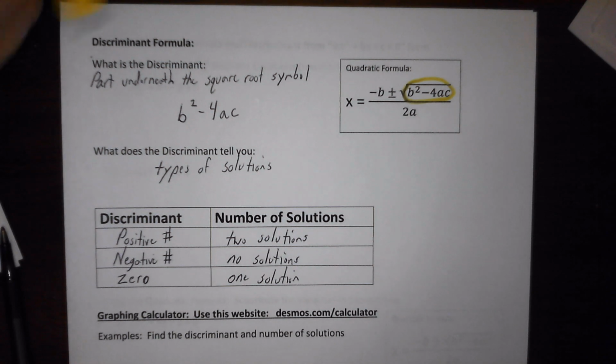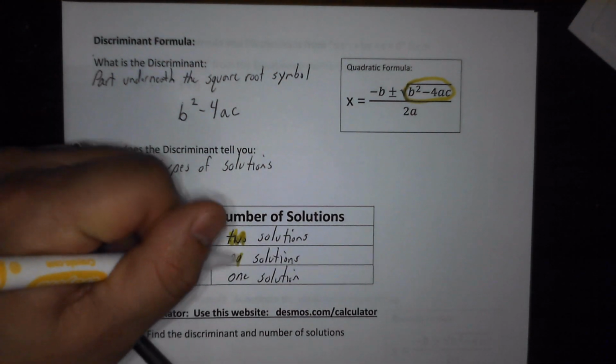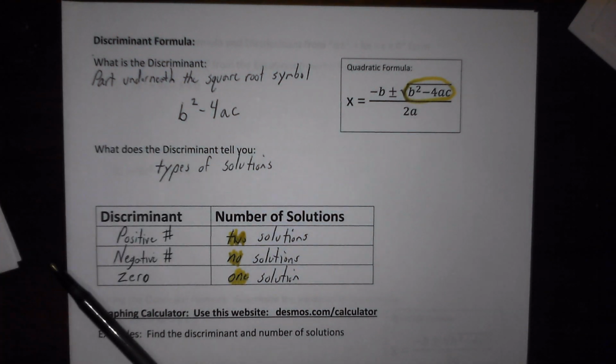Okay, so you're looking for types of solutions when you do the discriminant: 2, none, and 1.